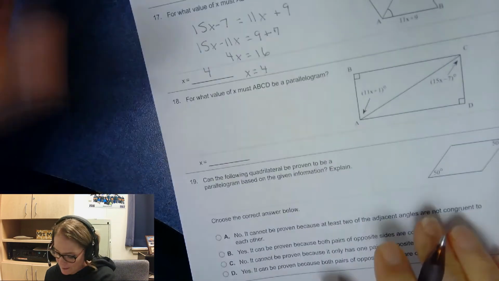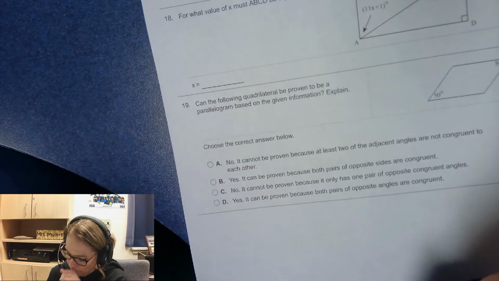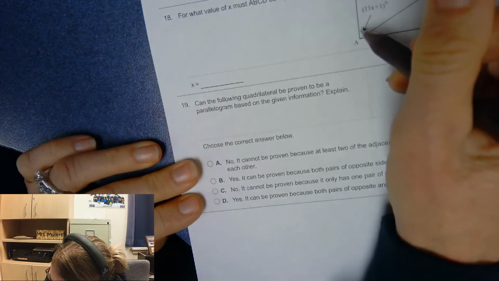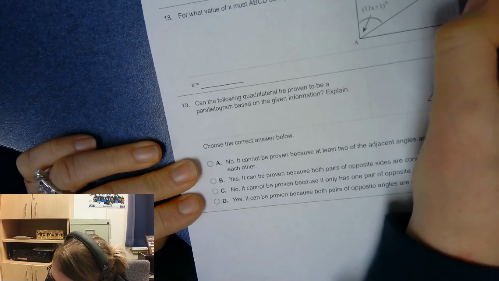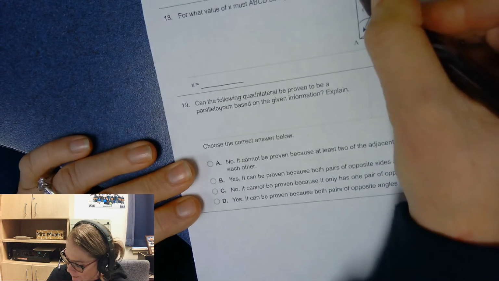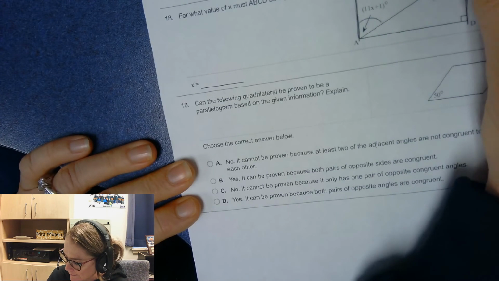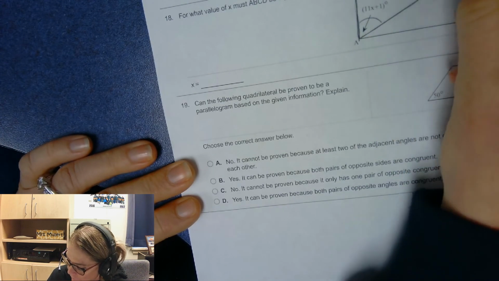Okay. For what value here must we be a parallelogram? Well, this is just alternate interior angles. So those are actually going to end up being congruent. Not really so much the property of a parallelogram, but more alternate interior angles, using the fact that these are parallel lines. Okay, so that's the z that you find there.